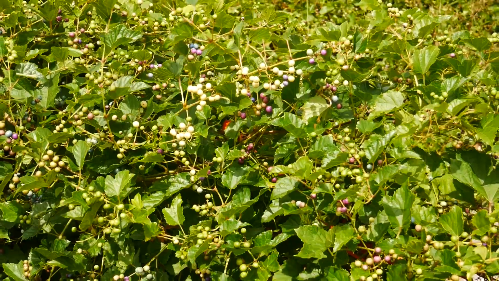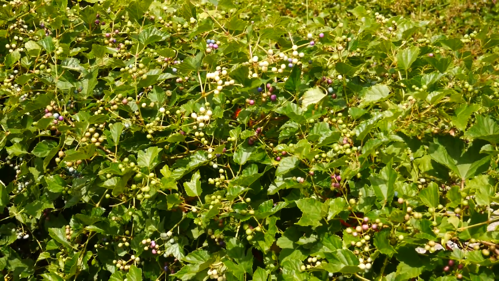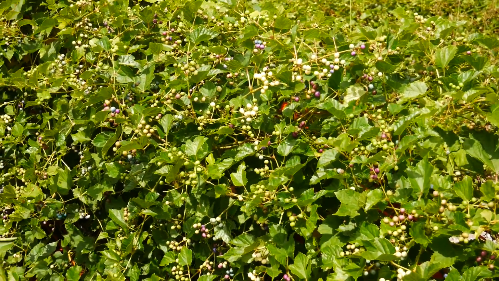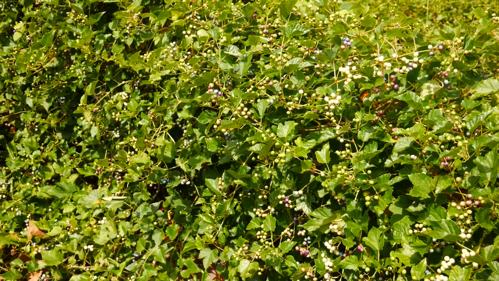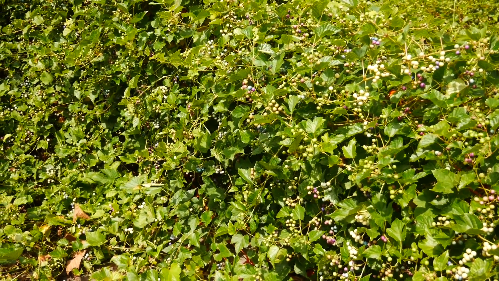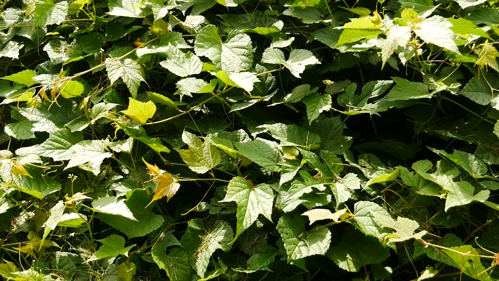for limbs to collapse. Porcelain berry can also be harmful to migratory birds because the berries are not nutrient dense and don't contain as much fat as native berries. Therefore, migratory birds don't get the food they need, and they have to stop more frequently, which can prevent them from reaching their destination in time and can lead to starvation.